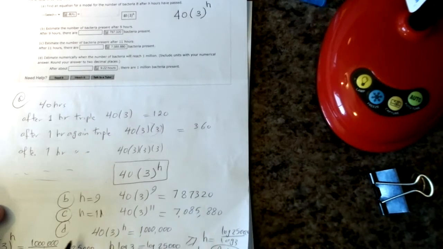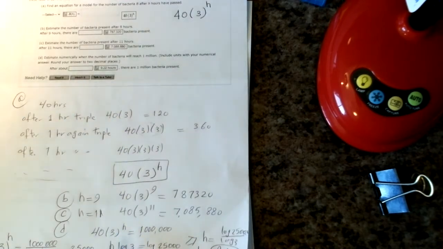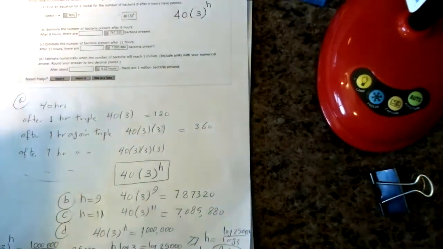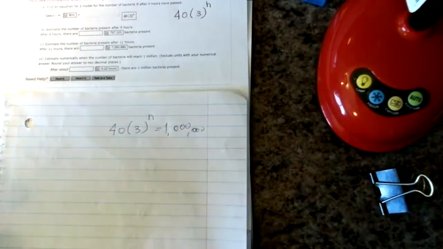Part D is different. In Part D, they give you what you have on this side, and they want you to find the h value. This one is a little bit different from the other problems that you see, because you need to do some kind of calculations here to find it. So let me write it here for you so you could see it better. You have something like this.